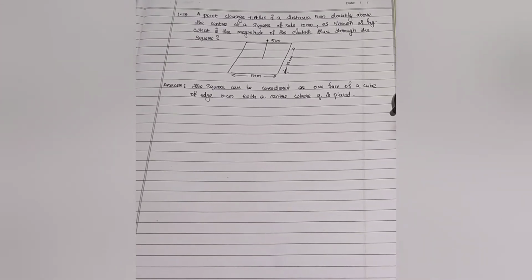Exercise 1.18. A point charge of plus 10 microcoulomb is at a distance of 5 cm directly above the center of a square of side 10 cm, as shown in the figure. What is the magnitude of the electric flux through the square?